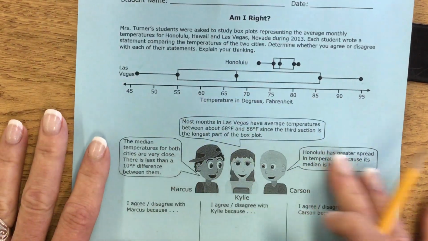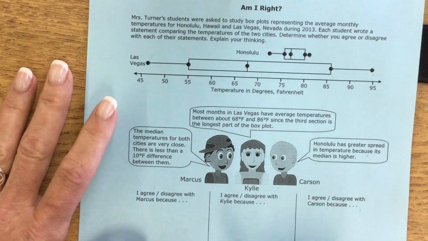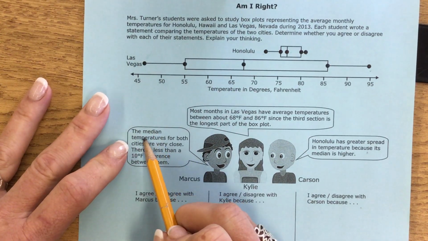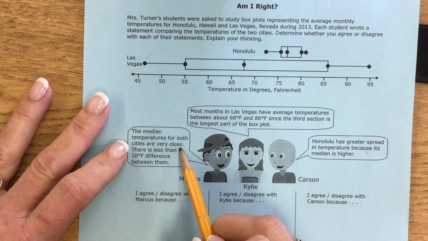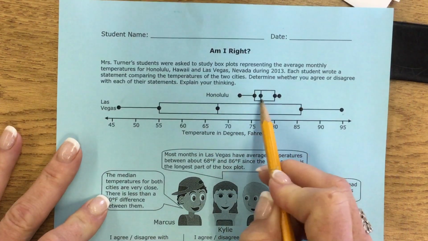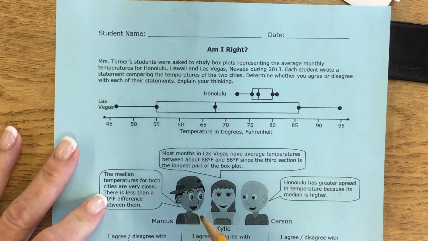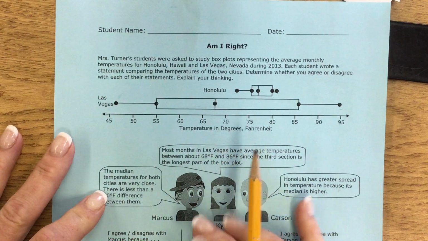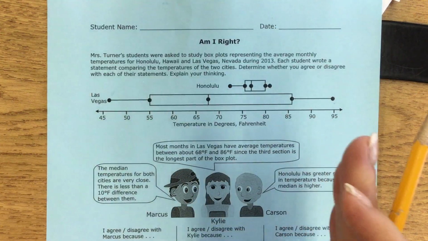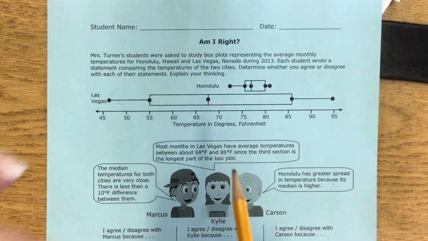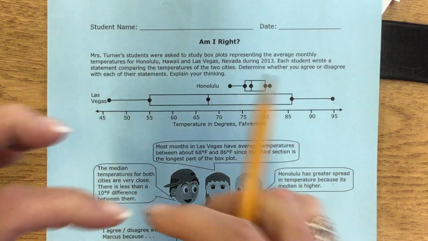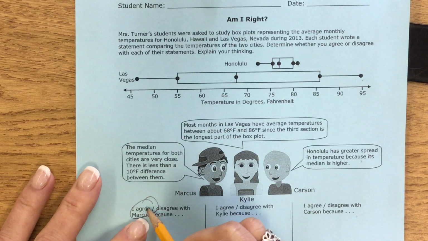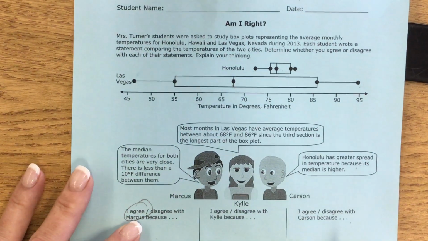So according to the statements by the 3 students, we have Marcus. He says that the median temperatures for both cities are very close. By looking at this, to me, they're not very close at all. But the median is the middle temperature of the data set, and I'm going to agree because they are pretty close in the grand scheme of things.